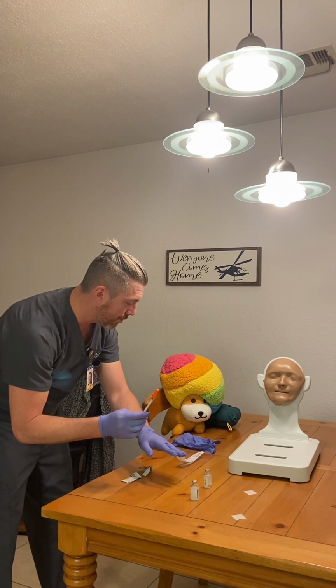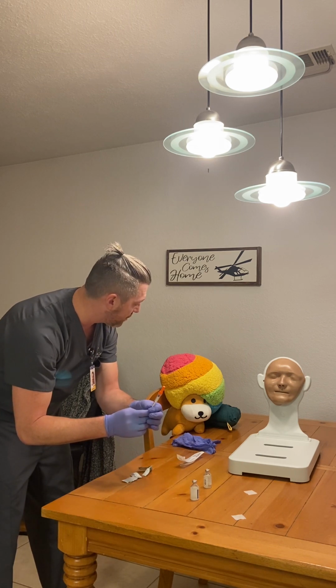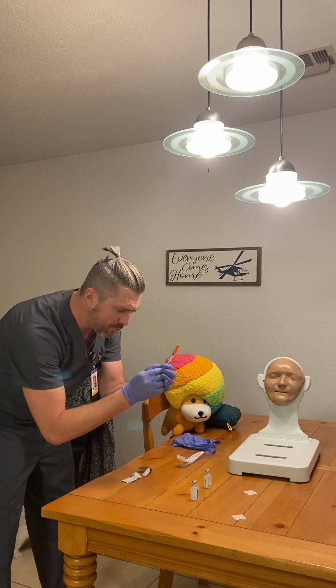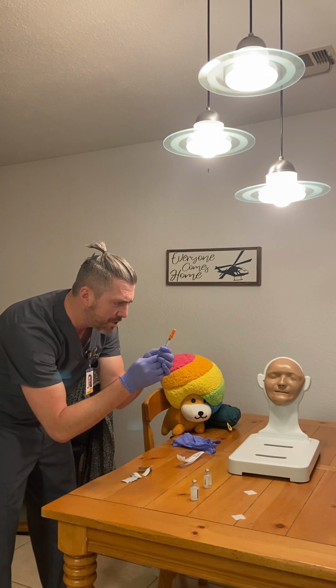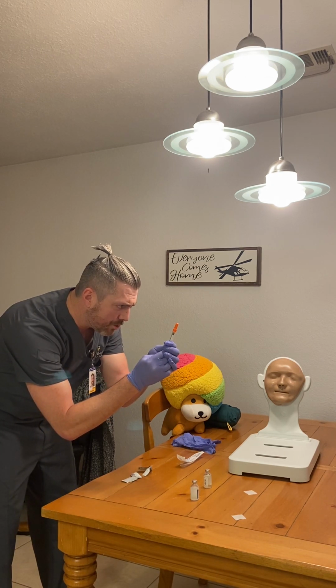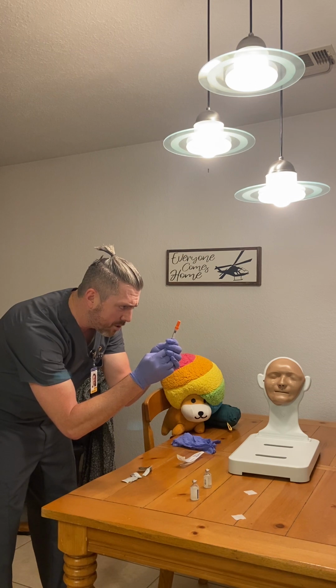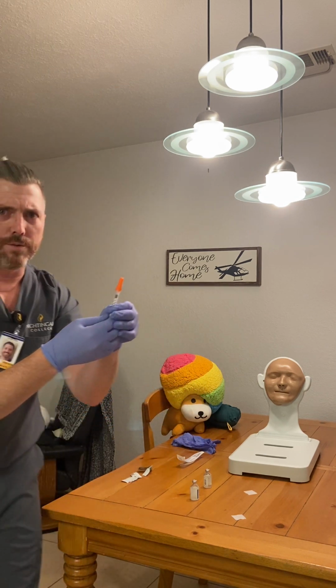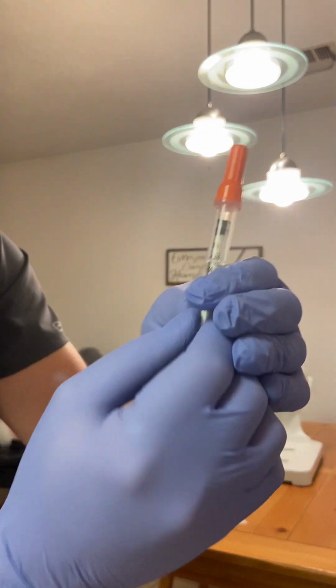We've gone over the order, and how much for each medication. So first I'm going to be drawing up the NPH. So I'm going to draw with the cap on the 8 units of air. I'll show it to my nurse, and then I'll show for the camera. Hopefully you can see that.